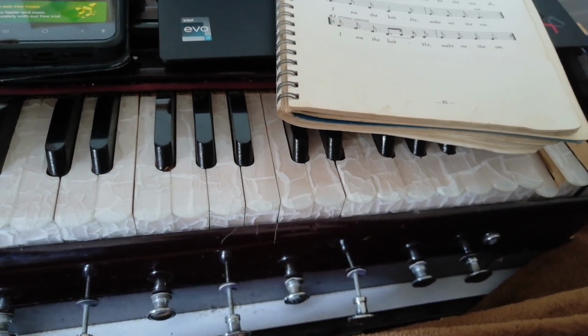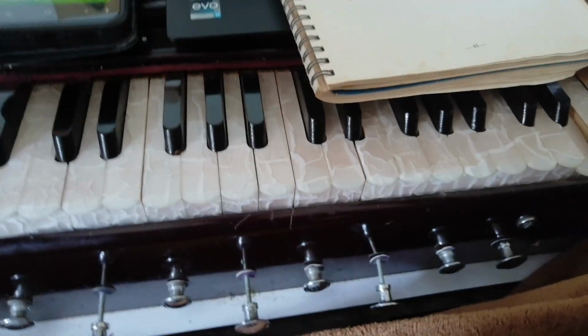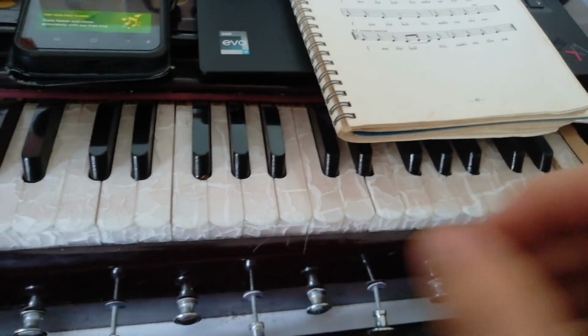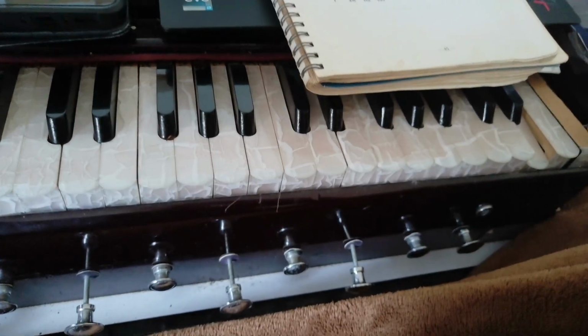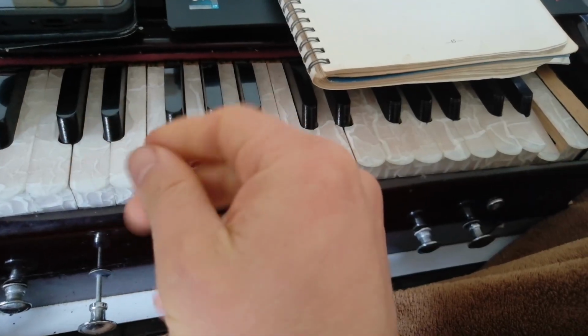I pressed the pause button and I forgot to hit play again when I started recording, so I'm not sure where I left off. But I was talking about minor keys. I think that might be where I stopped recording.